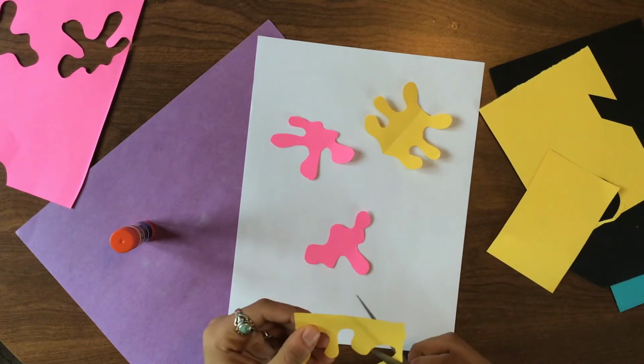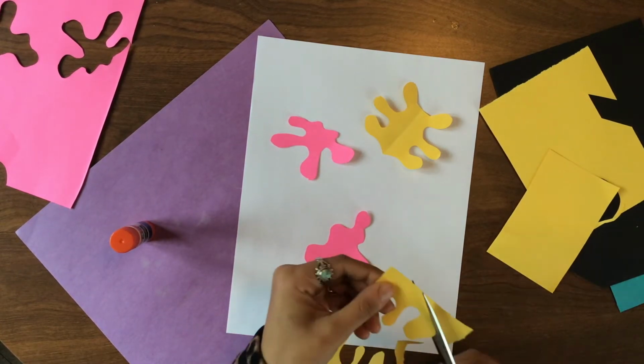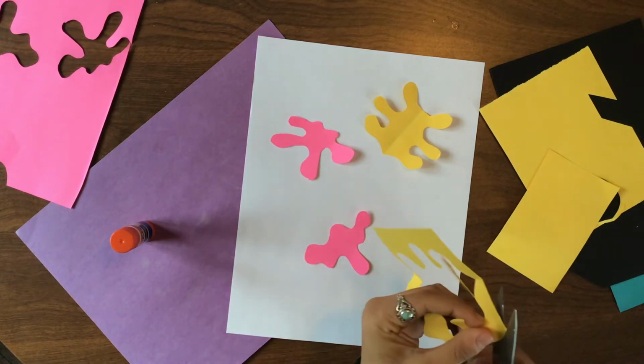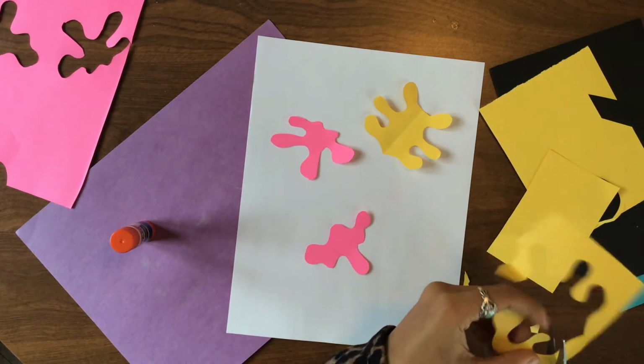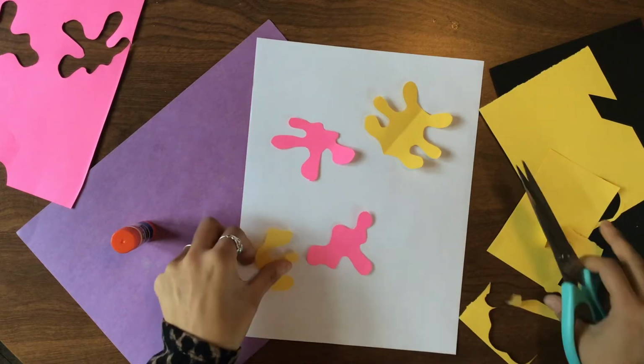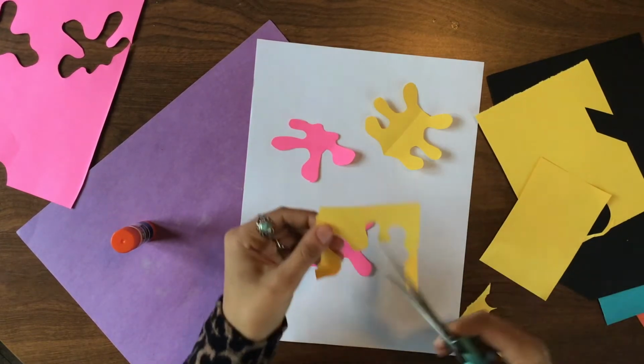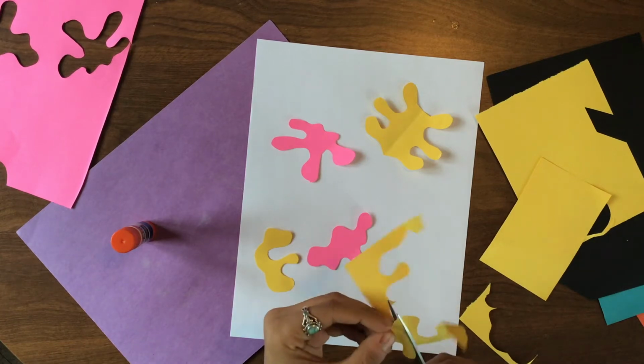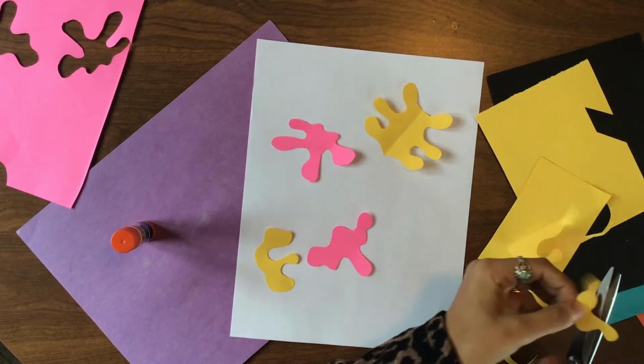Now I can also use this paper from that organic shape that I cut out and create another organic shape from it. That's what's so cool about organic shapes. I really haven't used much paper at all, but I've already started a really, really cool organic shape work of art. Your organic shapes can be big, your organic shapes can be small. See what you come up with.